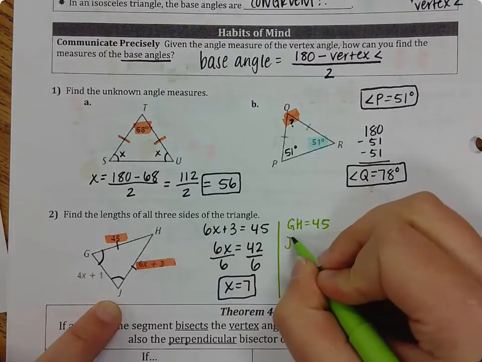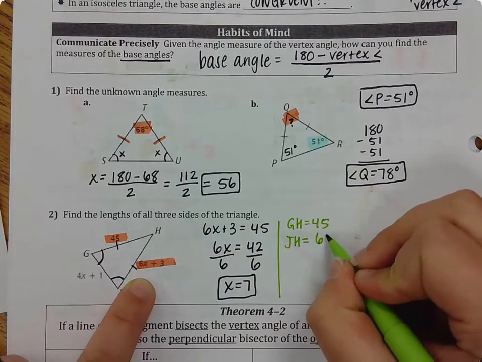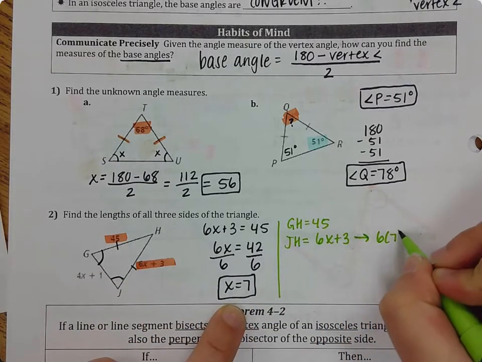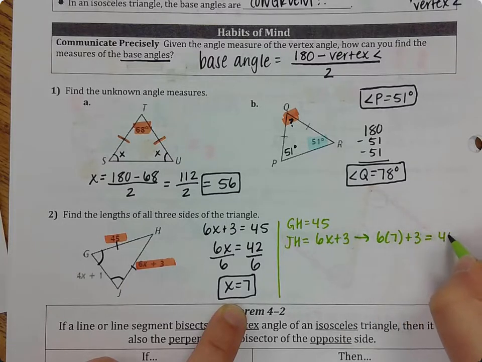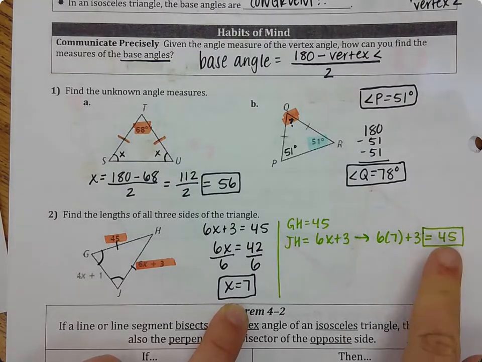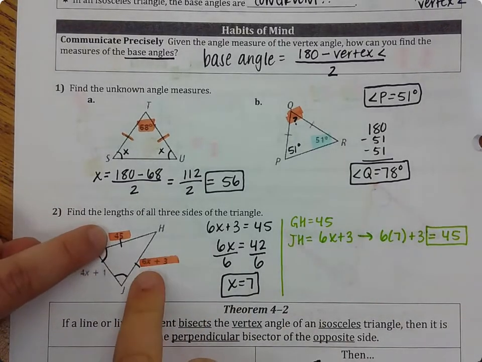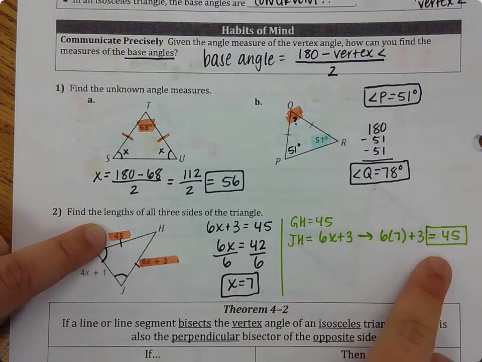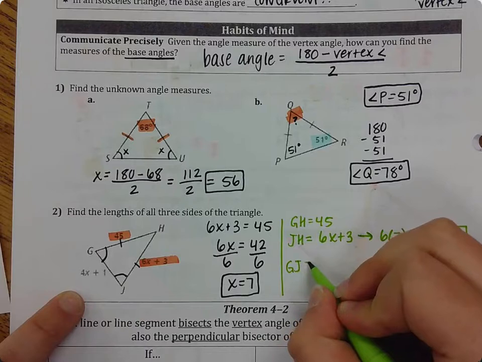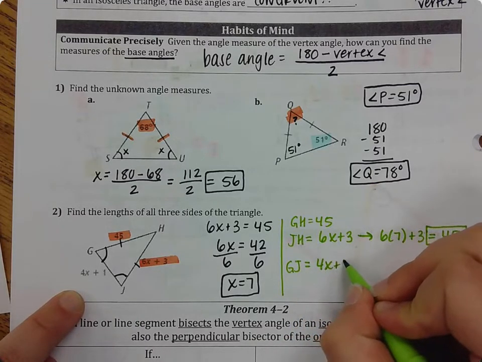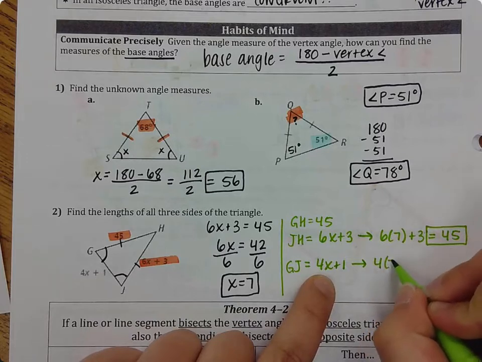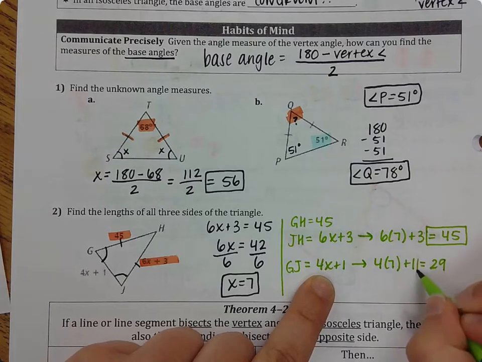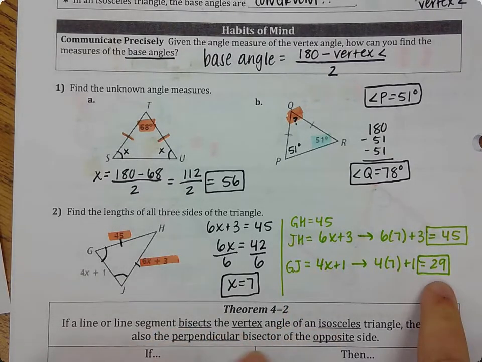But what if we found JH? We know JH is 6x plus 3. But we now know that x equals 7. So we're going to do 6 times 7 plus 3, which is 45. And that should make sense to us because we said these 2 have to be the same. So GH and JH must be equal. They're both 45. And then we can solve for GJ as well. It's 4x plus 1. But if we plug in our 7 for x, 4 times 7 is 28 plus 1 is 29. So my missing side there is 29.